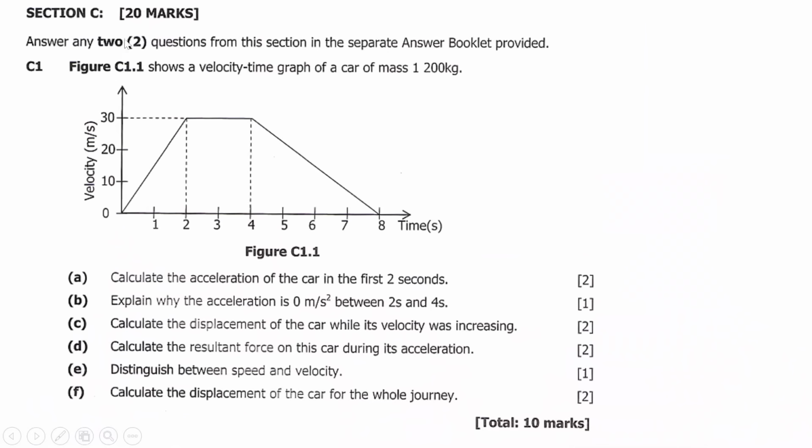Then we move to section C, 20 marks. Answer any two questions from this section, in the separate answer booklet provided. C1, figure C1.1 shows a velocity time graph of a car of mass 1,200 grams. So this is velocity, this is time.